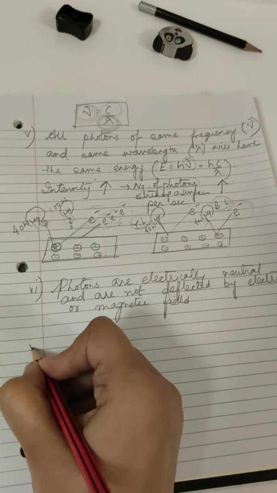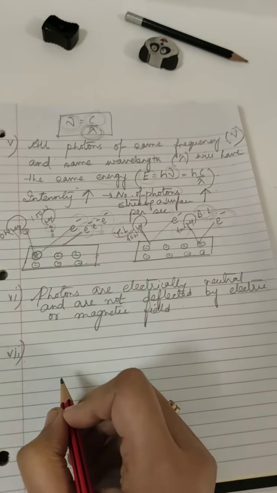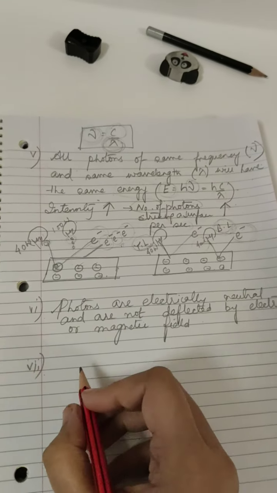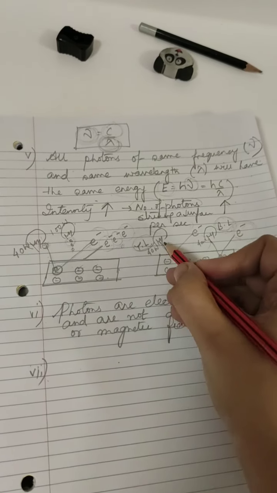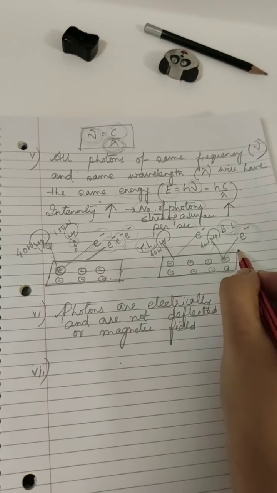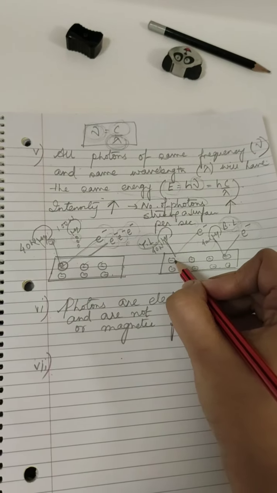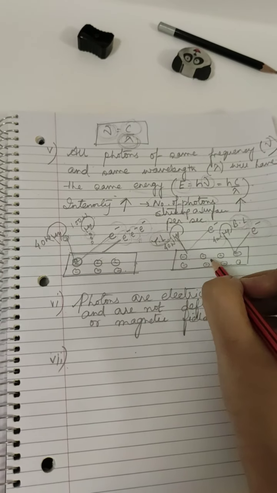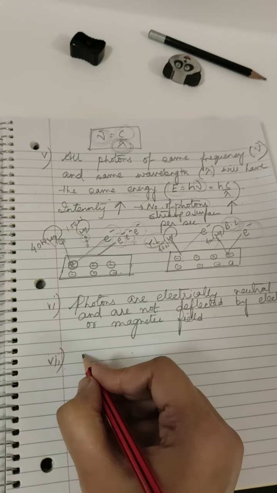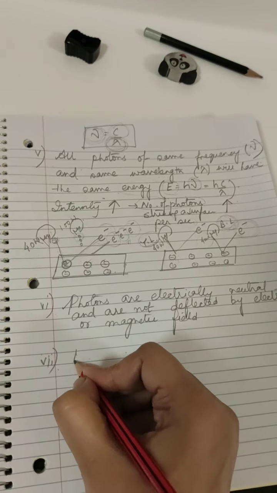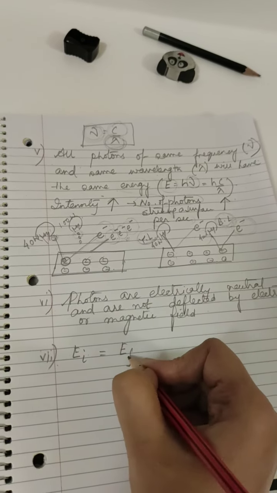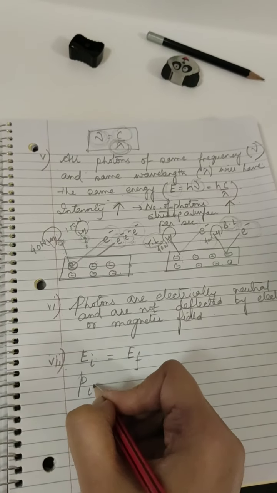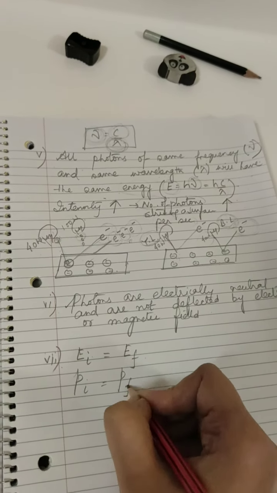Okay. The seventh point is: in photon-particle interaction, when a photon is interacting with a particle like an electron, the total energy of the system remains conserved and the total momentum of the system remains conserved.